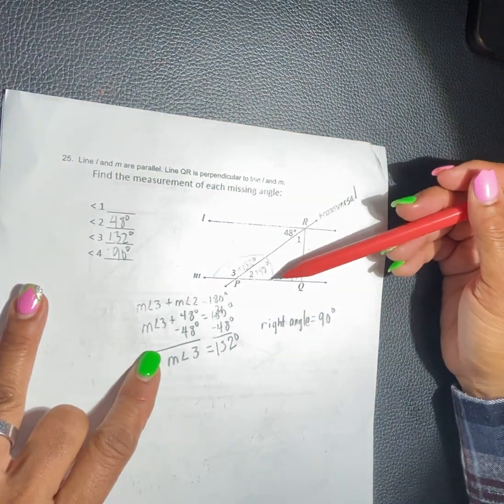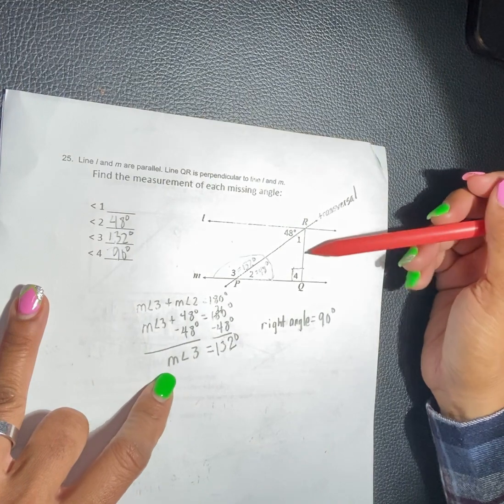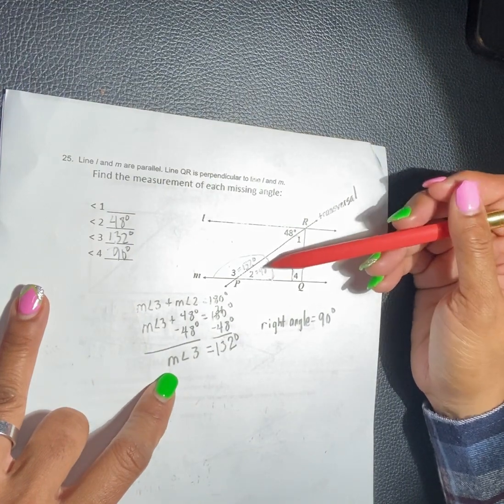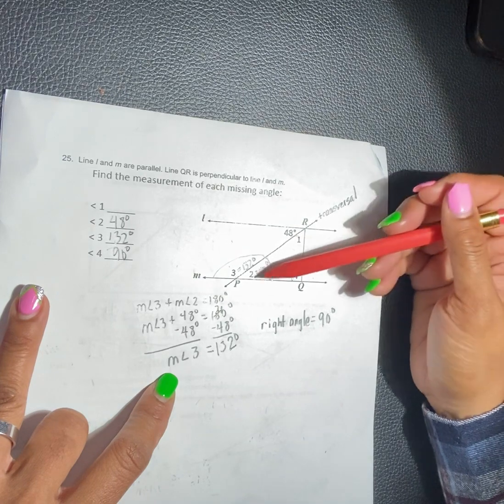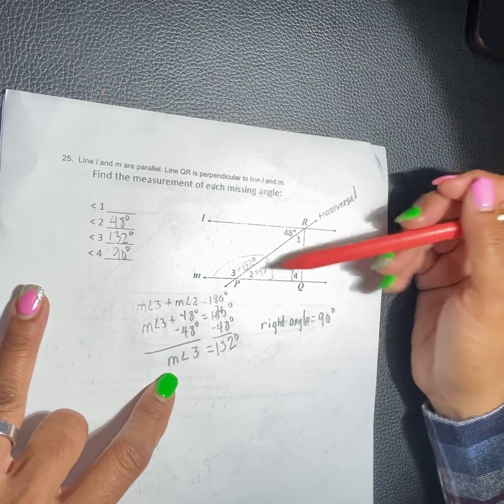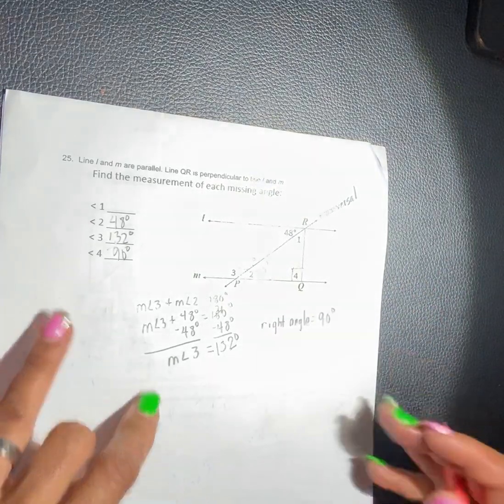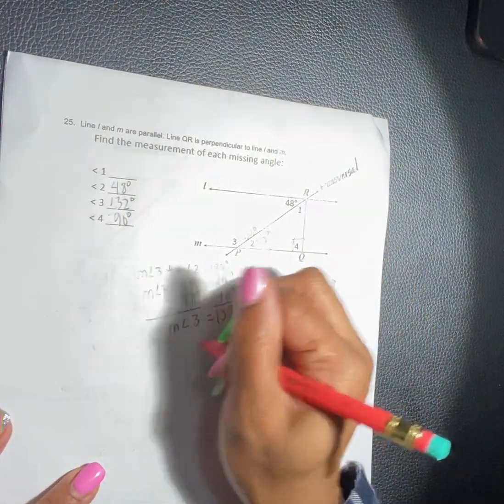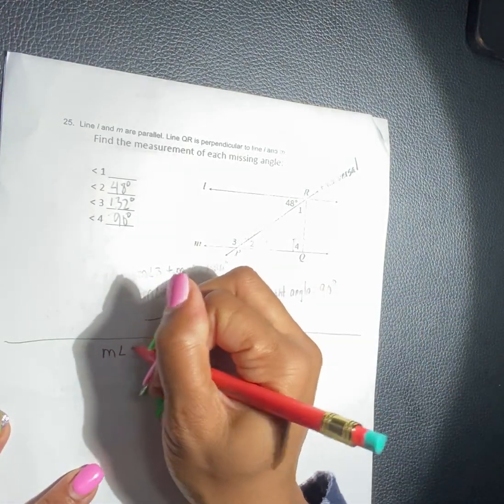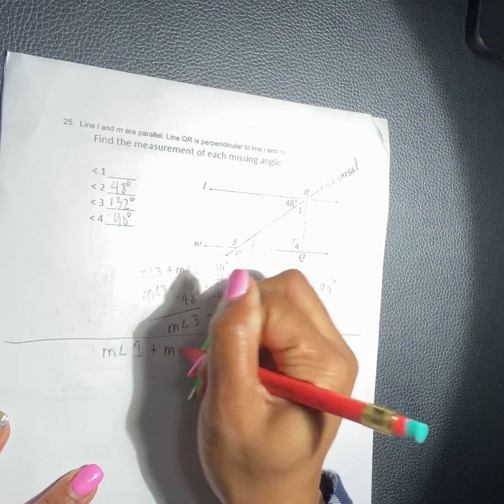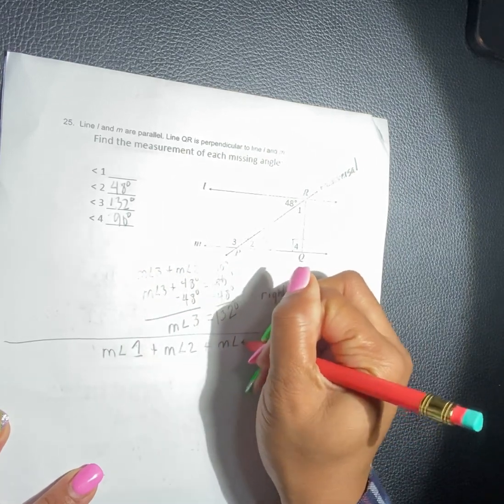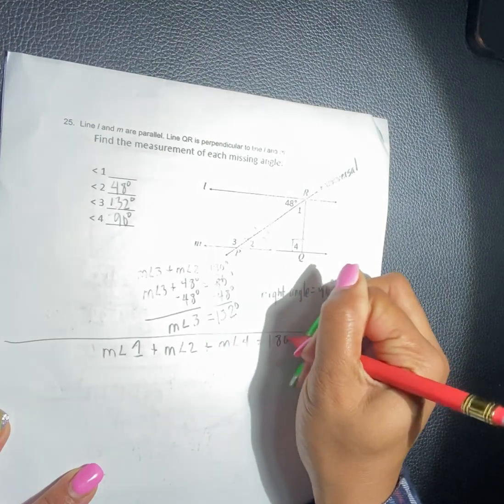Now I need to find the measure of angle 1. I know that the measure of angle 1 is the difference of 48 and 90 when it's subtracted from 180. So I can add these two together and get the measure of angle 1 plus the measure of angle 2 plus the measure of angle 4 equals 180 degrees.